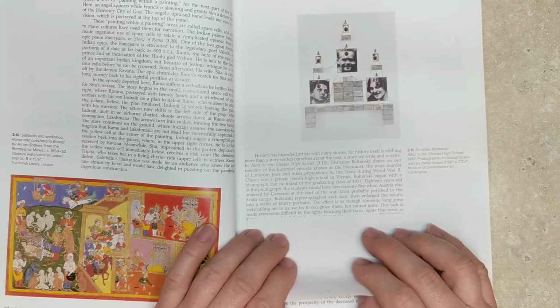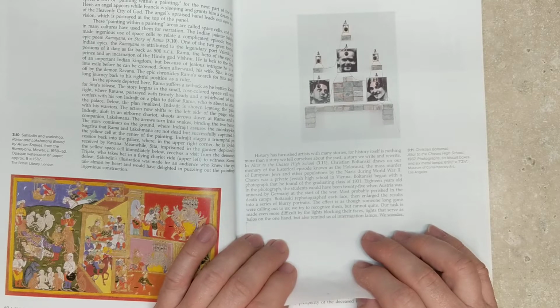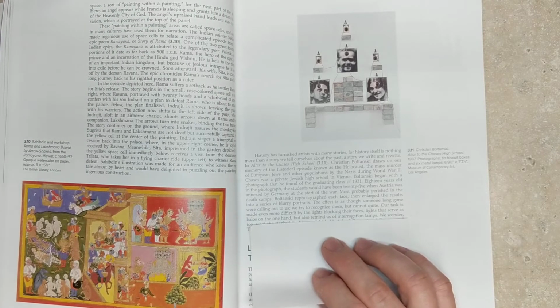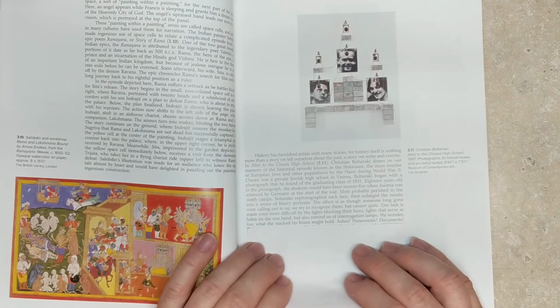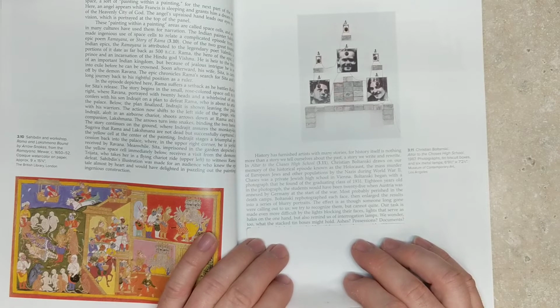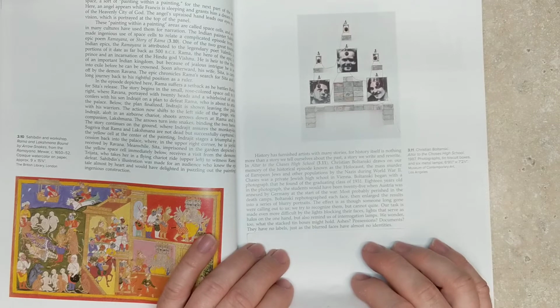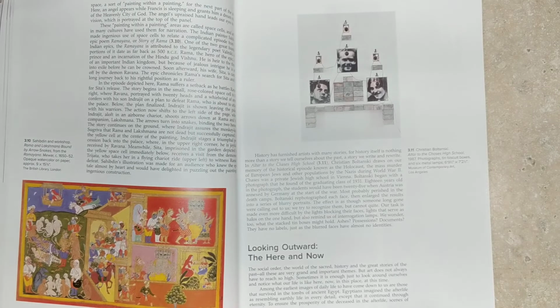Our task is made even more difficult by the lights blocking their faces, lights that serve as halos on the one hand, but also remind us of interrogation lamps. We wonder, too, what the stacked tin boxes might hold. Ashes, possessions, documents. They have no labels, just as the blurred faces have almost no identities.